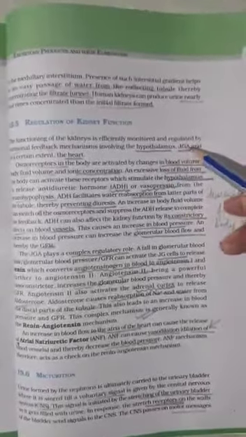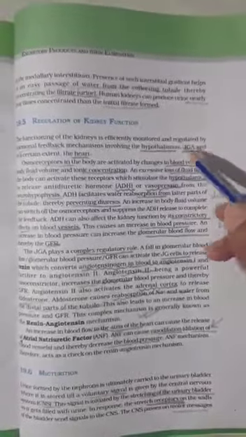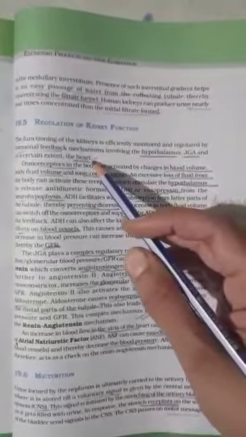Then coming to the regulation of kidney function, here you have to understand three main points. Regulation is carried out by hormones through the hypothalamus, through a protein from the juxtaglomerular apparatus, and again one factor in the heart. Now let us understand what happens.